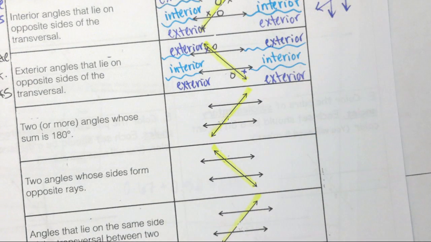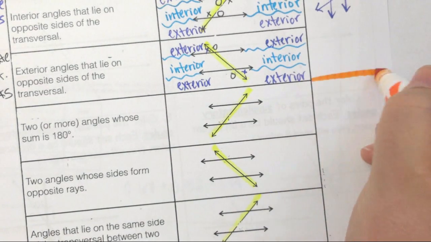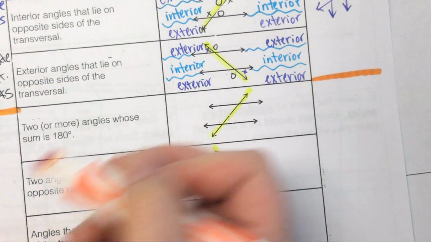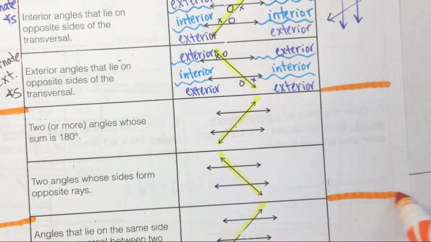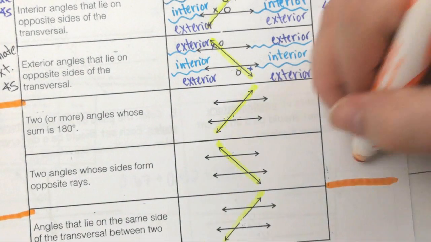Okay, obviously we still have a little more to do, but the next two are a review. I'm going to call them repeat because it's stuff we've talked about before. And you're going to draw a separate box. Those are repeat.